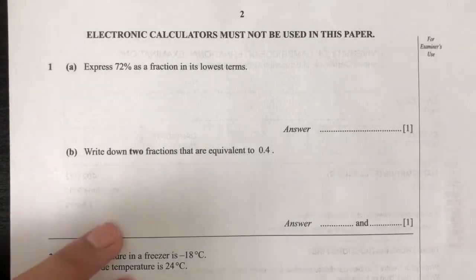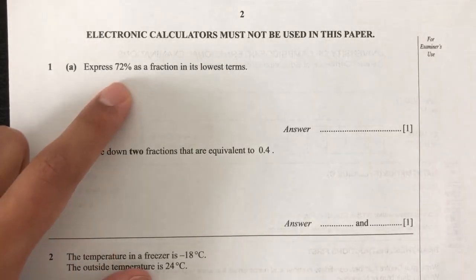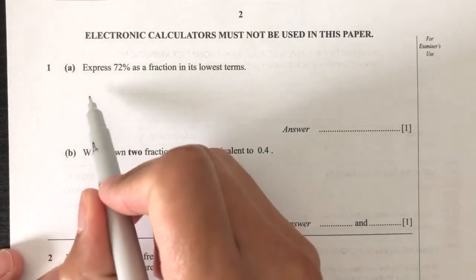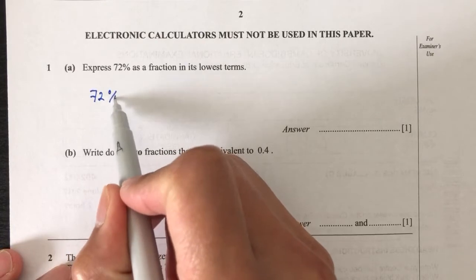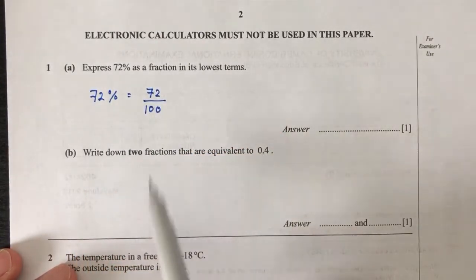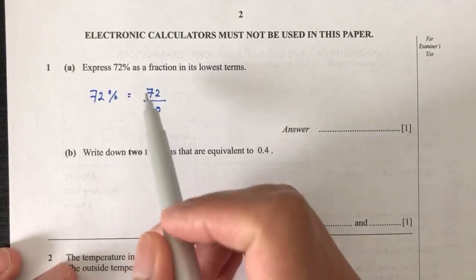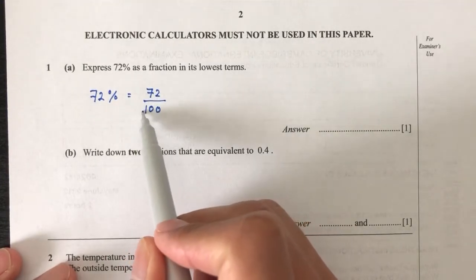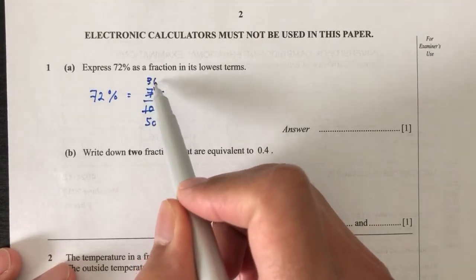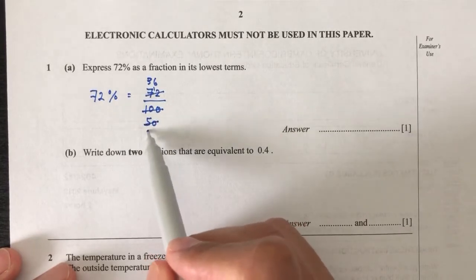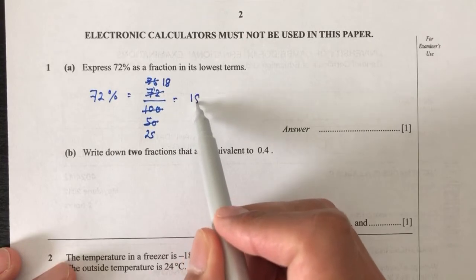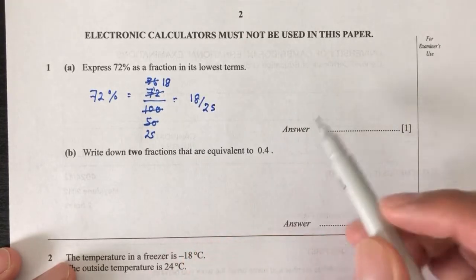Here we have part A, express 72% as a fraction in its lowest form. We know that 72% is equal to 72 divided by 100. Now we need to simplify this. Let's divide by 2, because both are even numbers. We have 50 here, and 36. Divide by 2 again, we have 25 and 18. So that will be my answer for part A, 18 over 25.